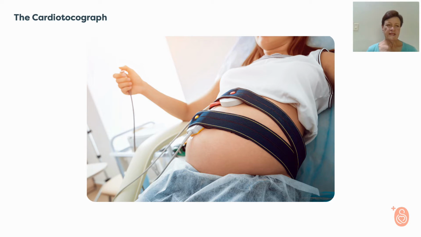Now, as I've said in this lesson, we are going to talk about the cardiotachograph as such. It's a machine that has two transducers. The one picks up the fetal heart rate, and we usually position it on the maternal abdomen at the place where we can hear the fetal heart the best. And then it's transmitted to a machine where it's put into a graph where we can read it and determine the qualities of the fetal heart.